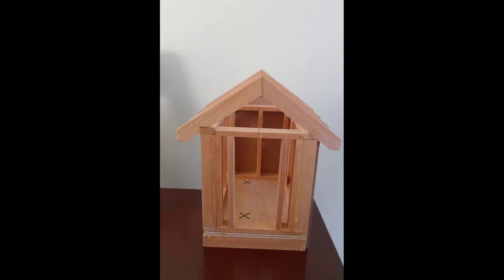In the next video, I'm going to show you how we use the framing square in order to lay out a rafter. So stay tuned to part 2.